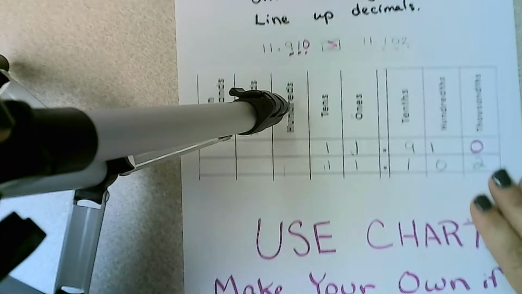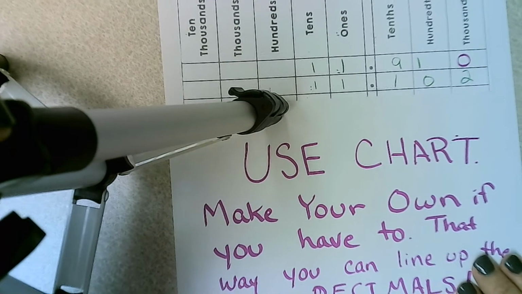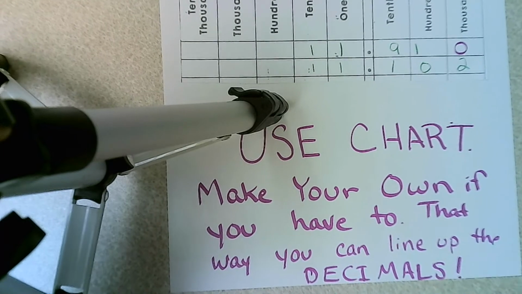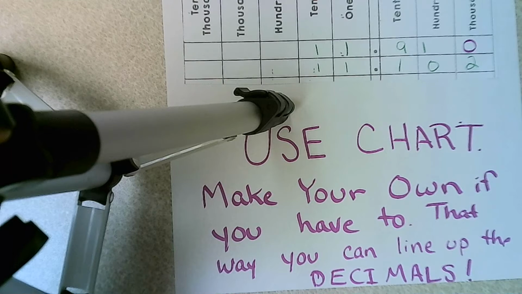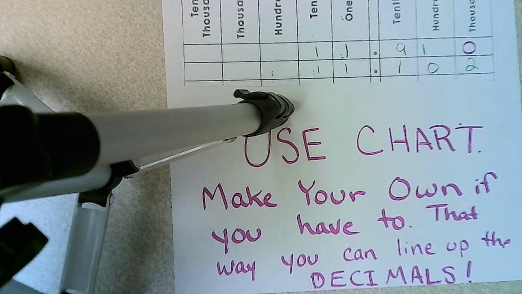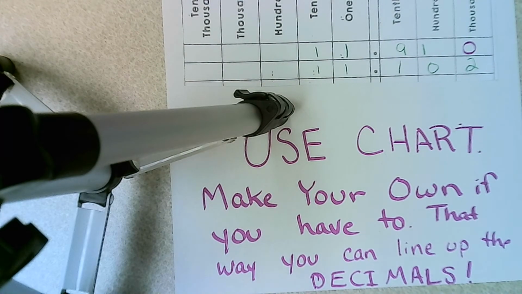So for this section, use a chart. Make your own if you have to. That way you can line up the decimals. The only way to get these right this week is to line up the decimals.